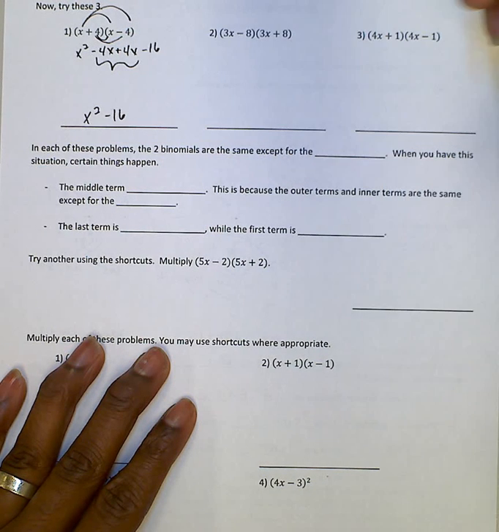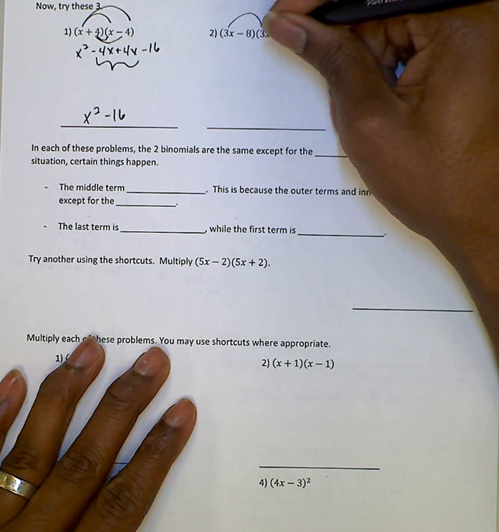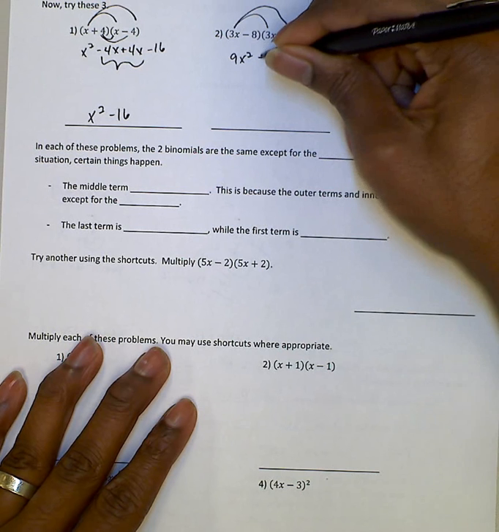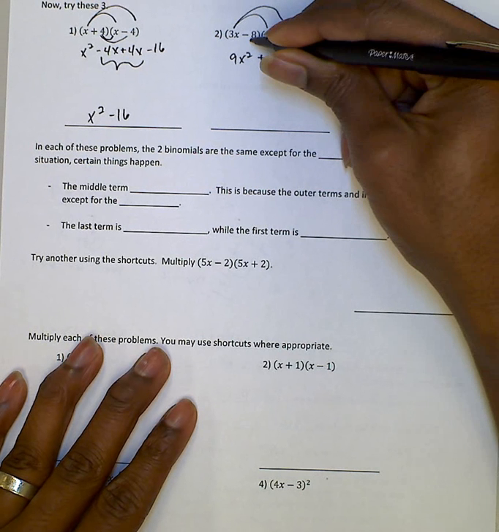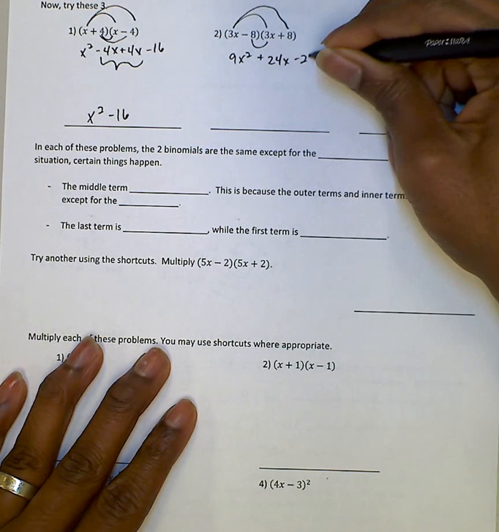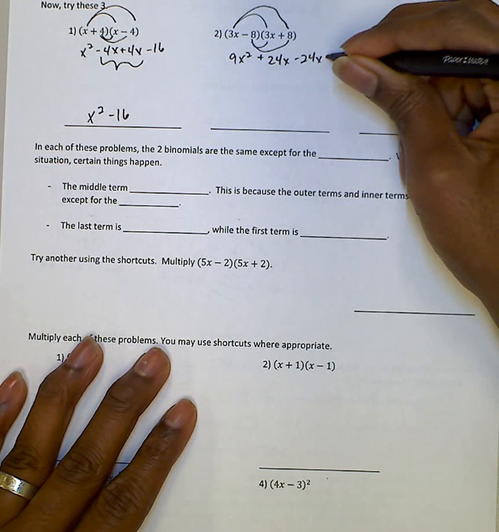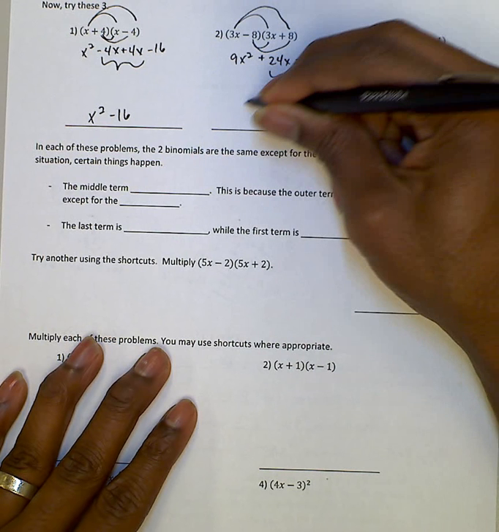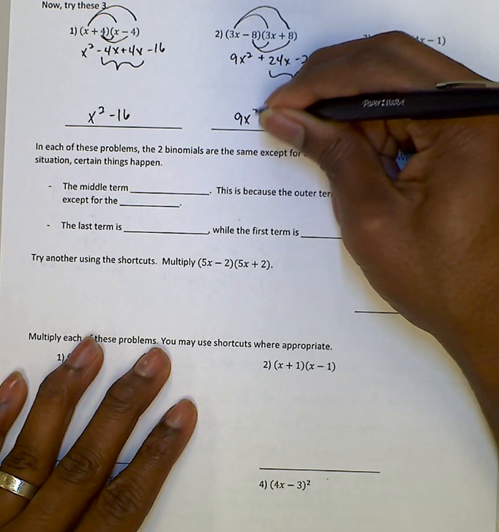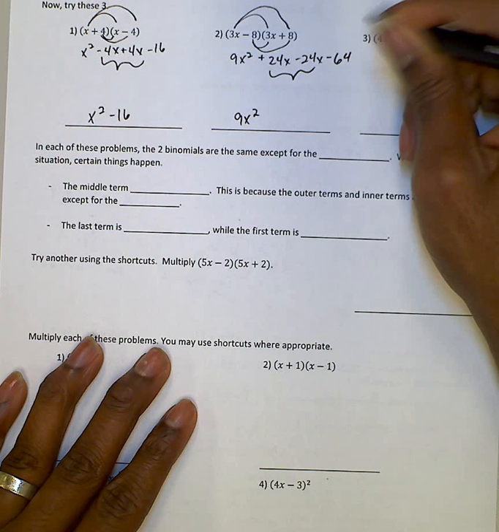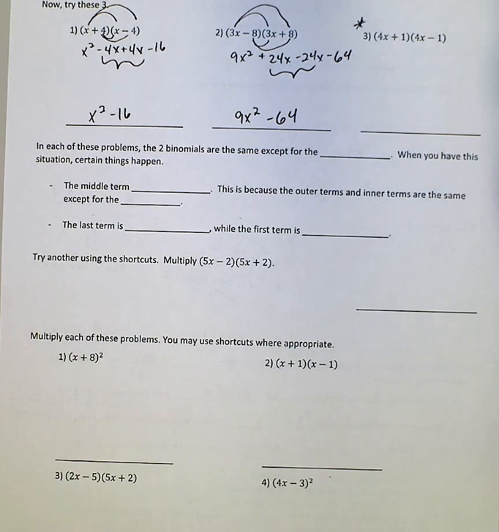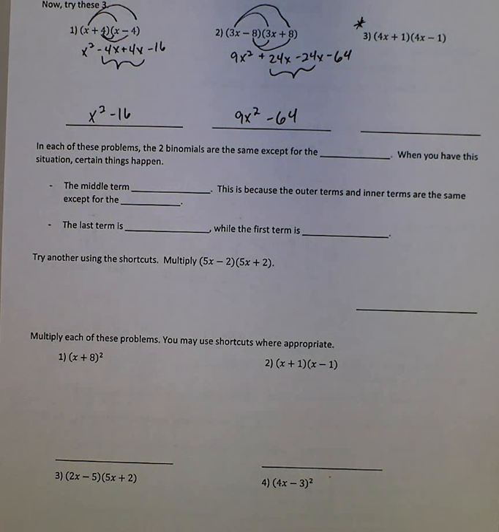Do the same thing here. 3x times 3x is 9x squared. 3x times 8 is 24x. Negative 8 times 3x is negative 24x. Negative 8 times 8 is negative 64. Add together like terms, and I get 9x squared. So we get 0x, so I'm not going to write it, minus 64. Try this one. In each of these problems, the two binomials are the same except for the sign.